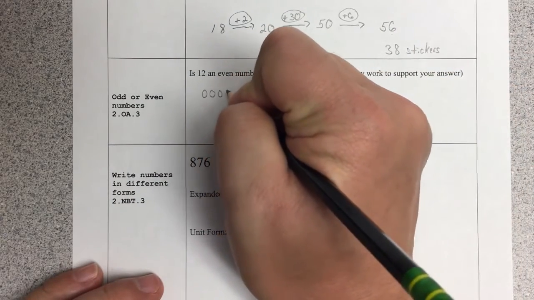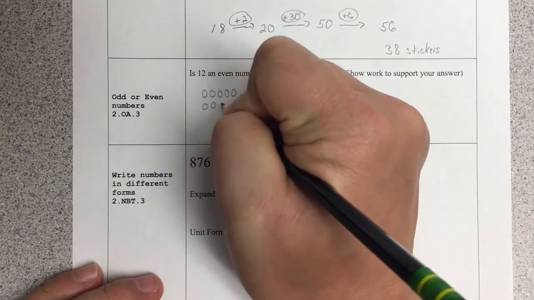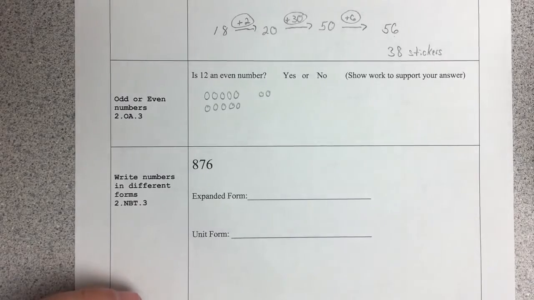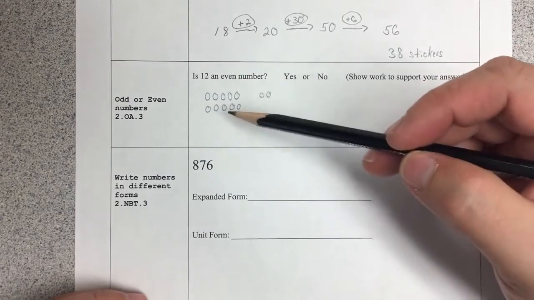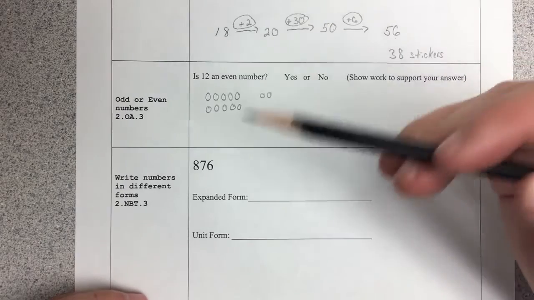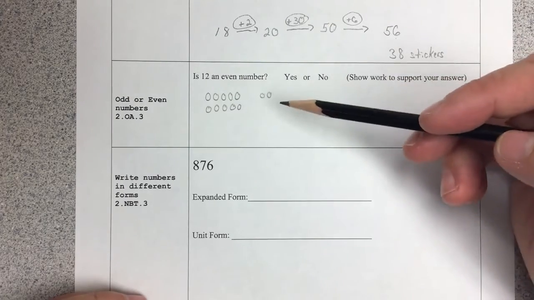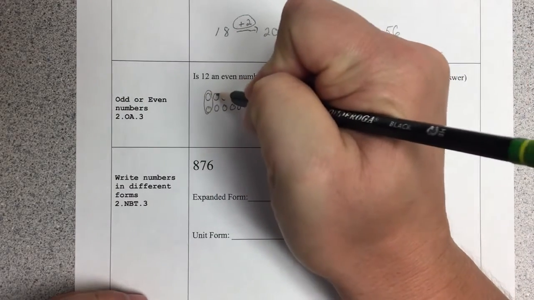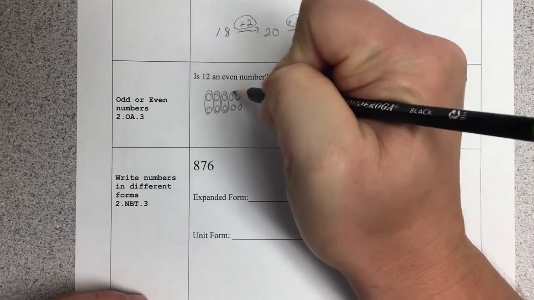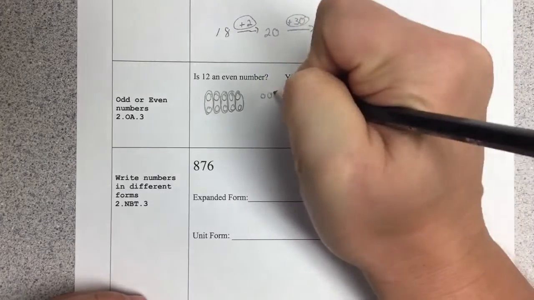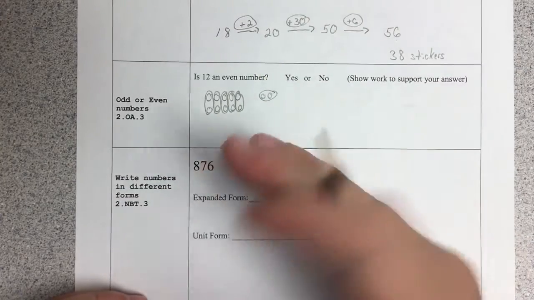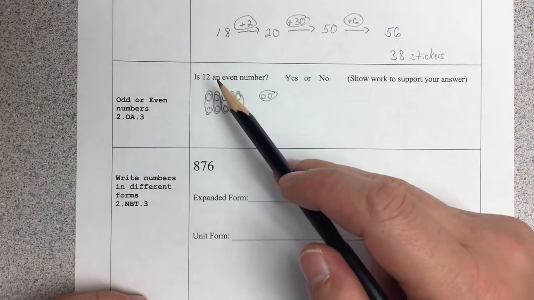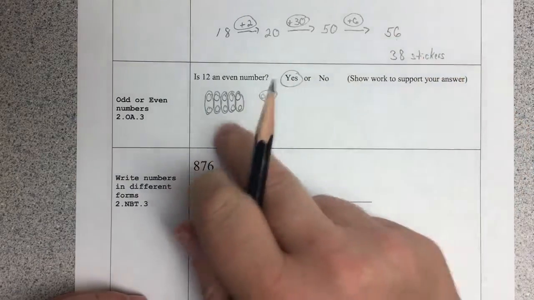1, 2, 3, 4, 5, 6, 7, 8, 9, 10, 11, 12. Now, if it's an even number, when I circle groups of 2, I'll have none left over. If it's an odd number, when I circle groups of 2, I'll have 1 counter left out. Okay, so let's do our test. So here's 2 counters, 2 counters, 2, 2, 2, and 2. Well, notice there's no counters left over. I could put them in groups of 2. Well, that tells me that 12 is an even number. So that is a yes. And this is my work that shows my answer.